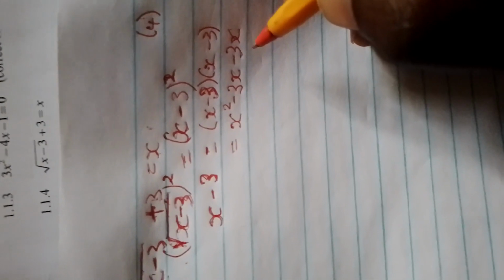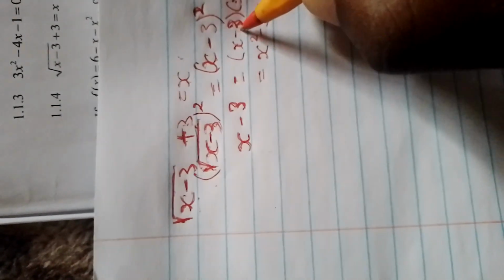So negative 3 times x is negative 3x, right? Now negative 3 times negative 3 is plus 9. And here you still have x minus 3.